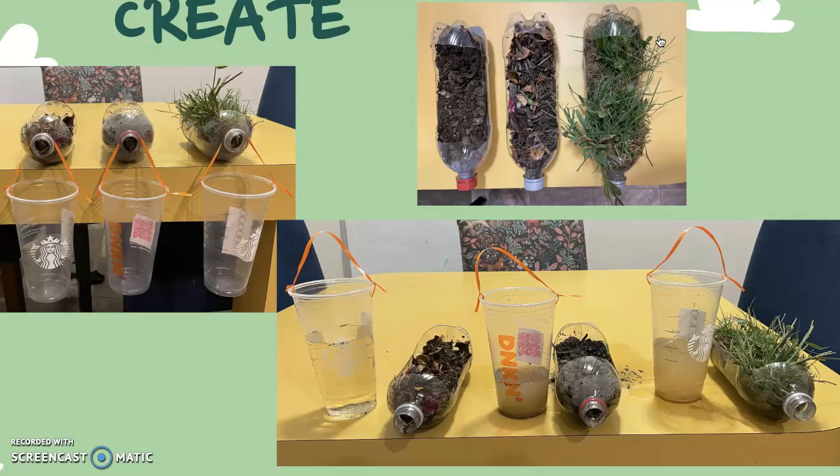So in creating my design, I had my mulch bottle on the left-hand side. My just dirt was in the middle and grass was on the right-hand side. They are in a different order in that top middle picture before I actually conducted the experiment, but you can see that they're the same once the cups are hanging off the end and once I had drained the water through the bottles into the clear plastic cups.